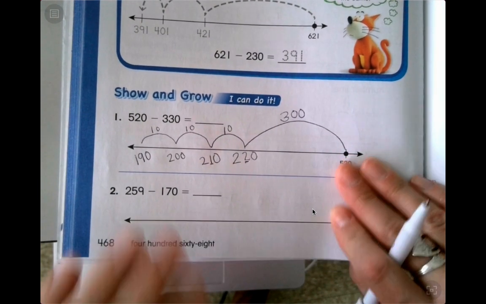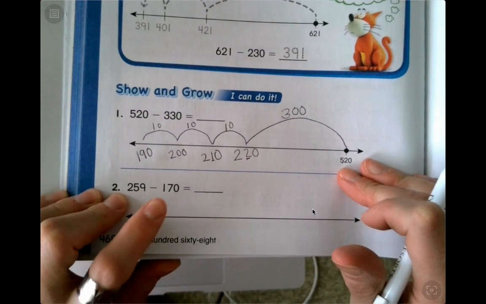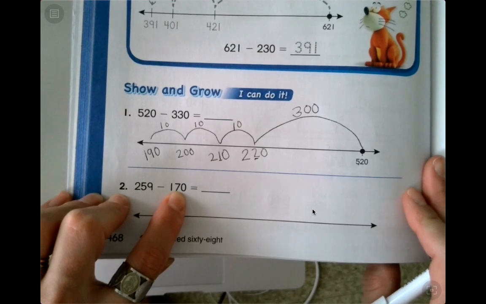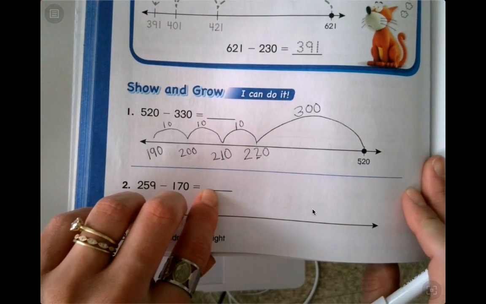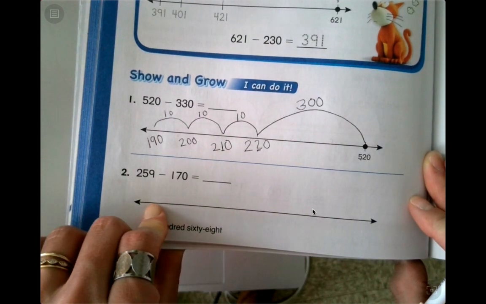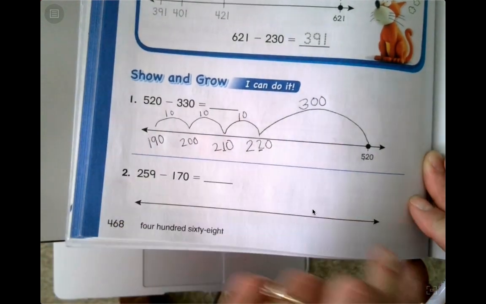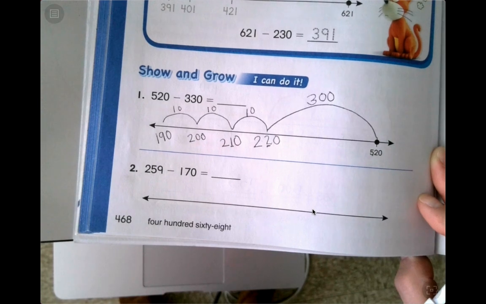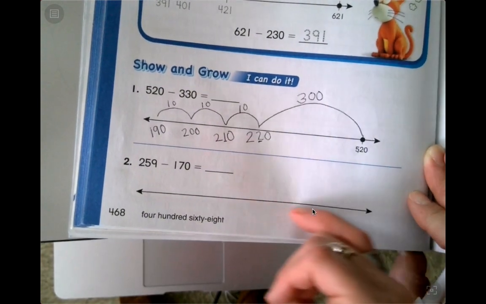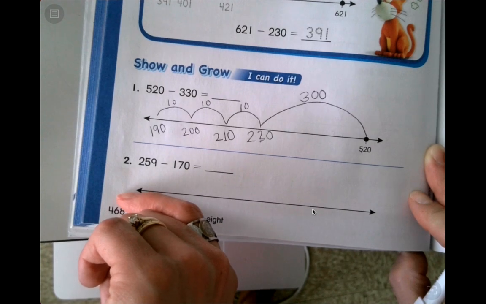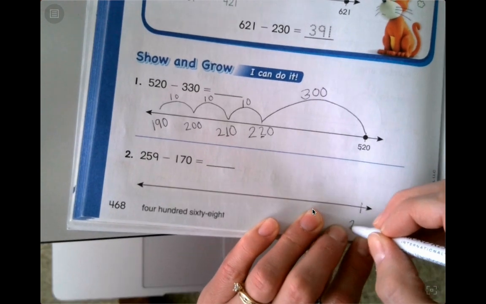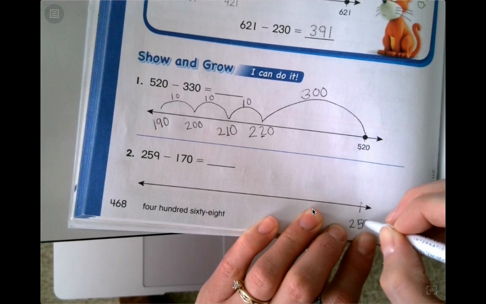All right, number 2, let's do smaller jumps, something that's easier for this one. All right, 259 minus 170 equals what? All right, so they don't have anything here. Am I going to start on the left side of my number line or the right side of my number line? Right side. Yes, I do start my right side because I'm going back. I'm subtracting. So I start over here with my number, 259.